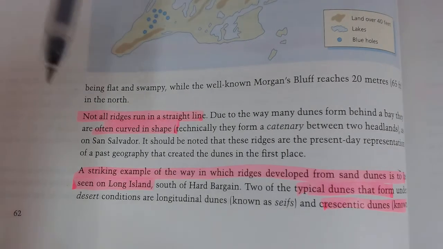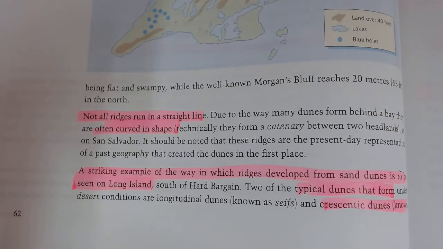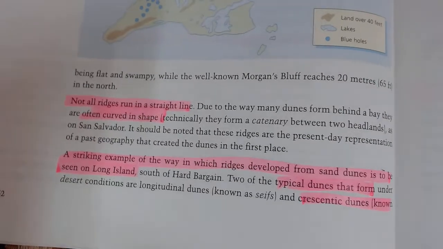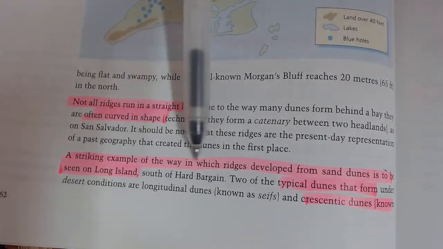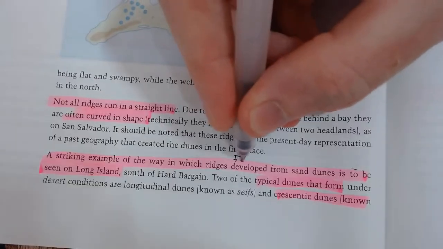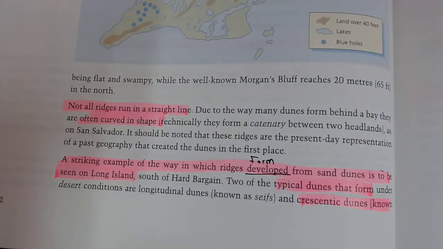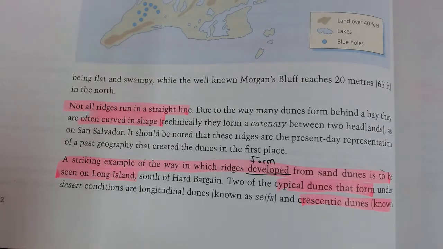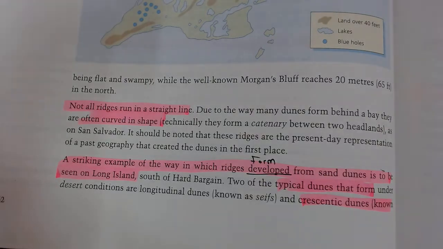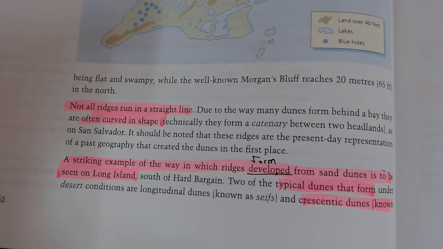Now, very quickly, not all ridges run in a straight line. They're often curved in shape, and we'll explain why that is in just a moment. A striking example of the way in which ridges developed is to be seen on Long Island. What you can do is add "form from sand dunes" above that word developed. So ridgelands actually form from sand dunes built up over time. Again, we'll make a note about that in just a few minutes.